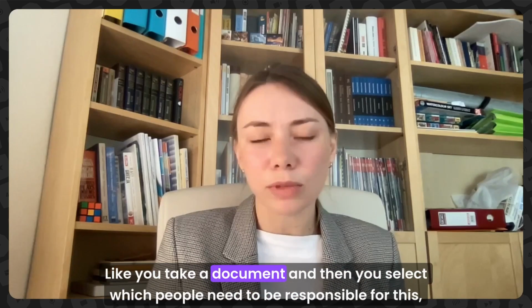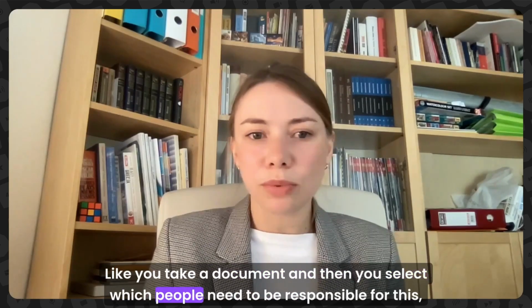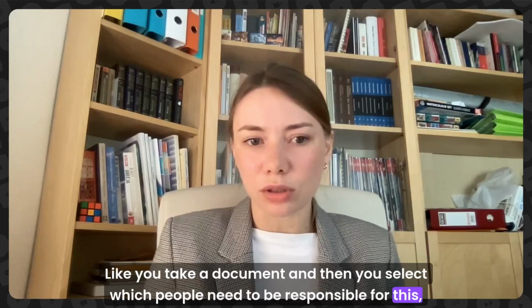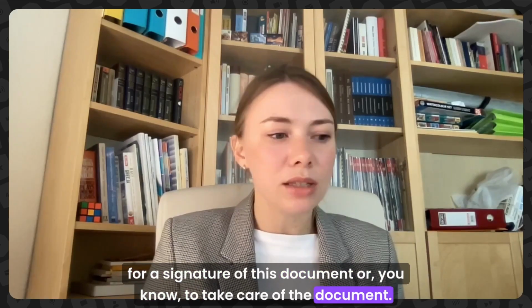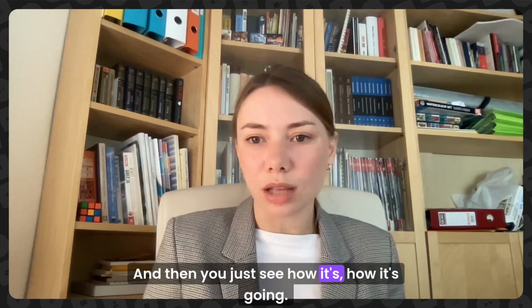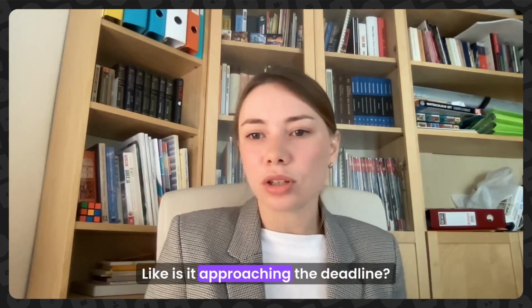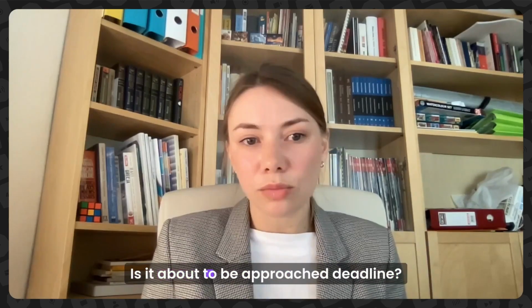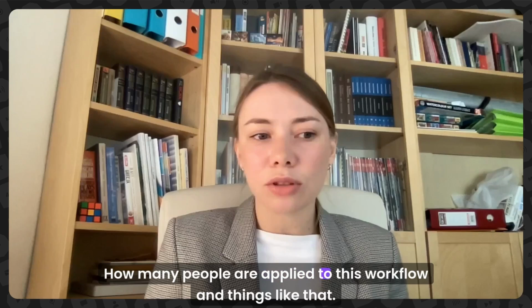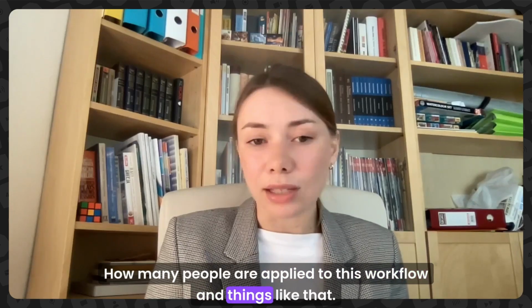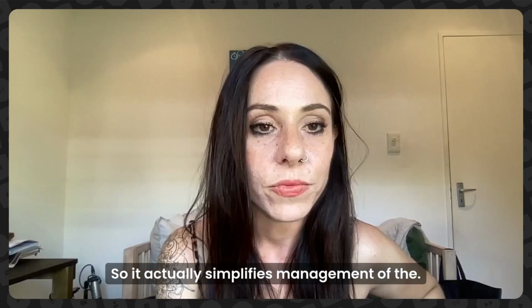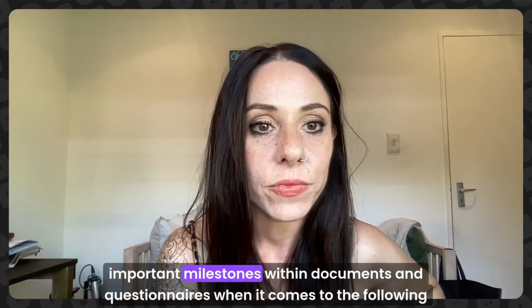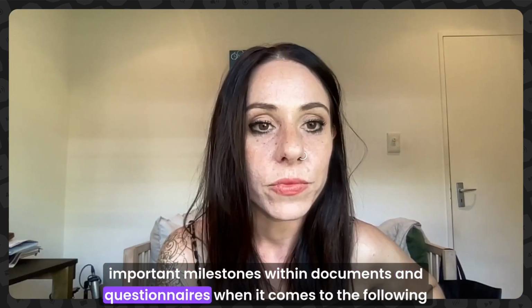You take a document and then you select which people need to be responsible for a signature of this document, or to take care of the document. And then you just see how it's going. Is it approaching the deadline? Is it about to reach the deadline? How many people replied to this workflow? And things like that. So it actually simplifies management of the important milestones within documents and questionnaires when it comes to following specific deadlines.